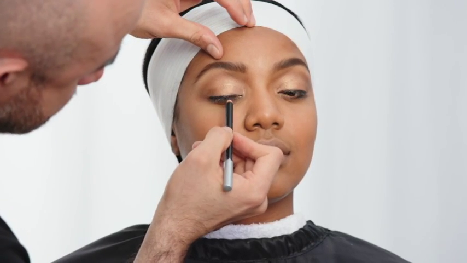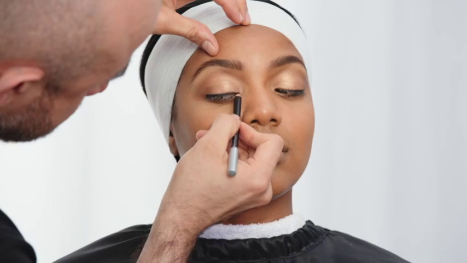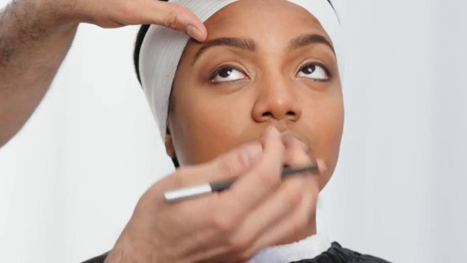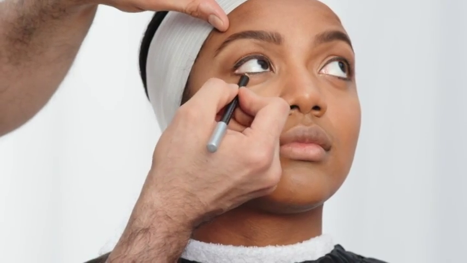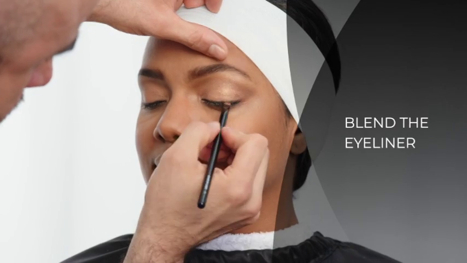Bringing the liner in closer to the nose can make the eyes appear closer together. Lining only the outside corner makes the eyes appear farther apart. Make sure the line does not stop abruptly. Blend the liner with a firm, small liner brush.